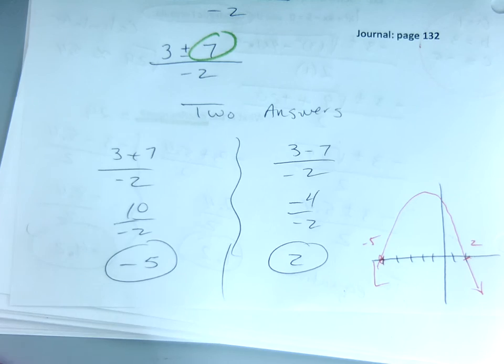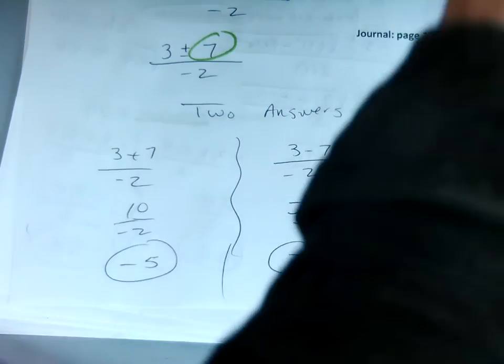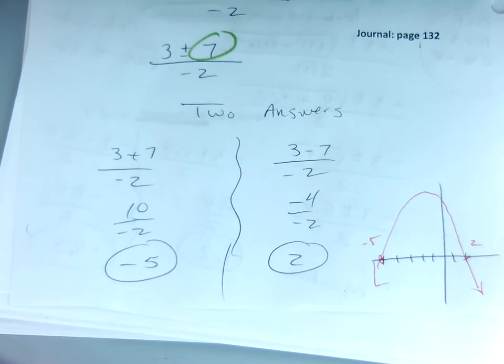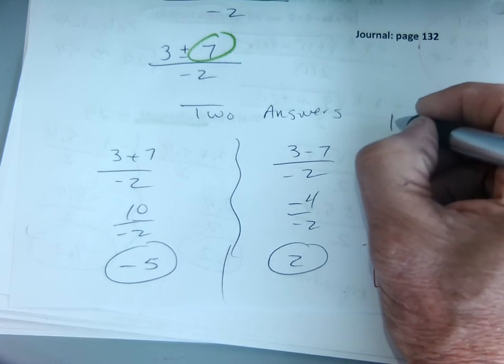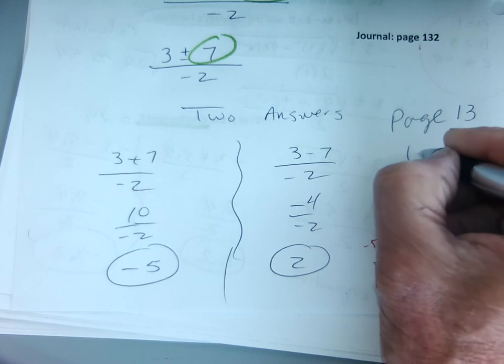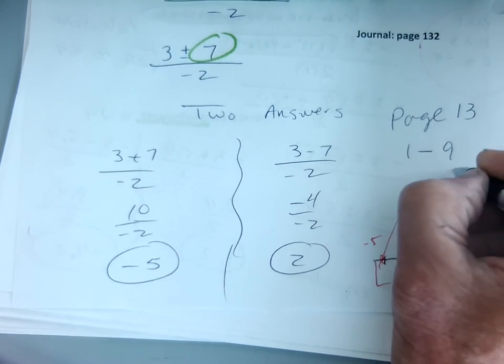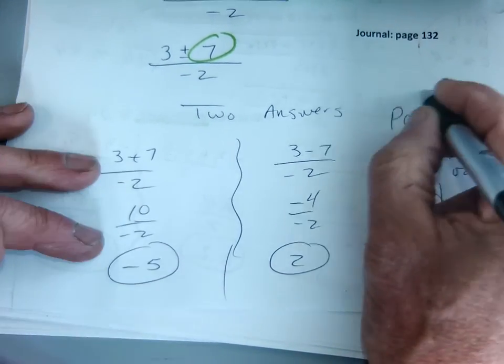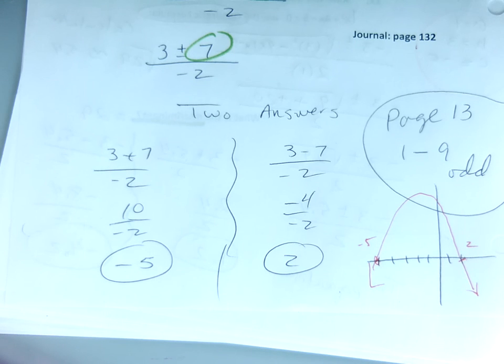What do you think? Not too bad? Now, I did not give you a lot of problems for homework because these take some time, don't they? So what I have for homework is page 133, 134. You're going to do 1 through 9 odd. How many questions is that? 5, that's it. So I didn't give you a lot of these at all, did I? You don't need a lot, but 5, you can do 5, right?